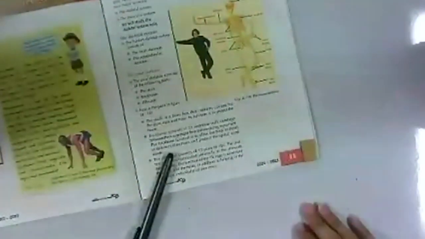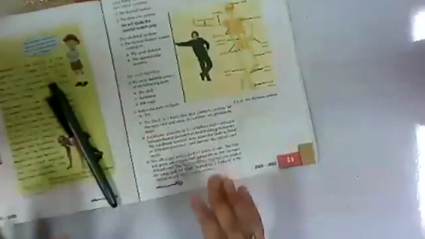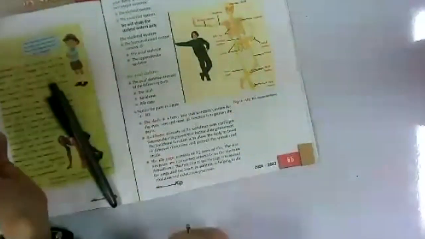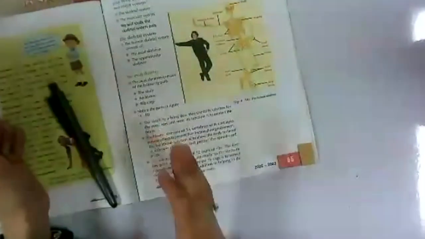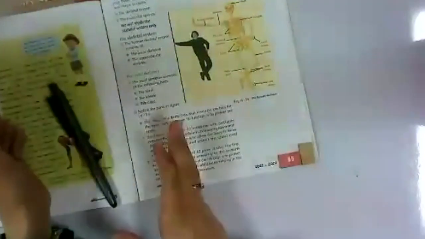If I ask you about the backbone, it's something that represents the axis of the skeleton. What is the axis of the skeleton? It's the backbone or vertebral column.